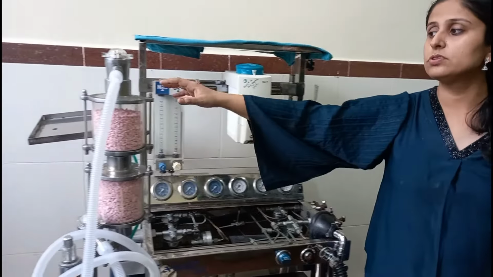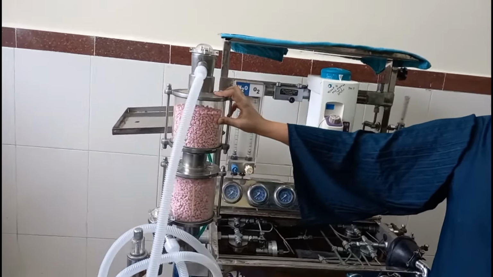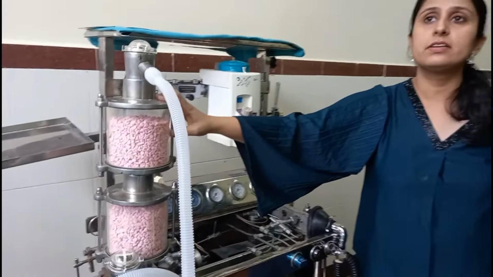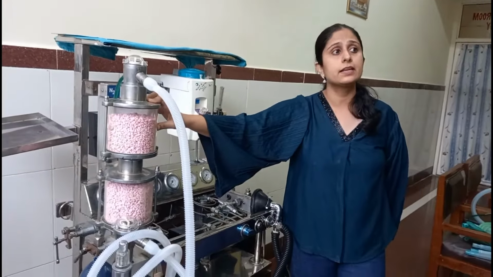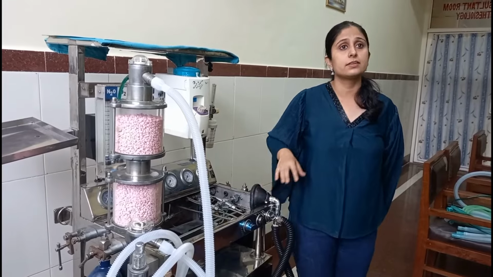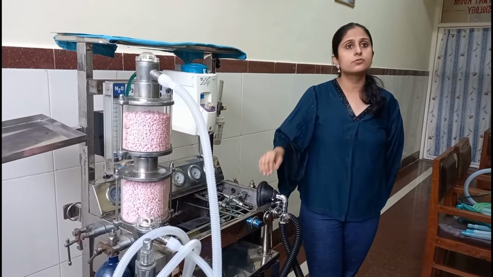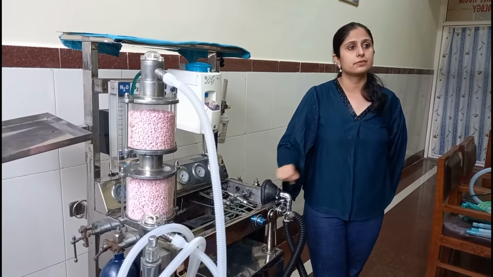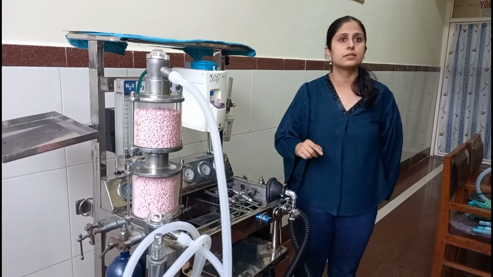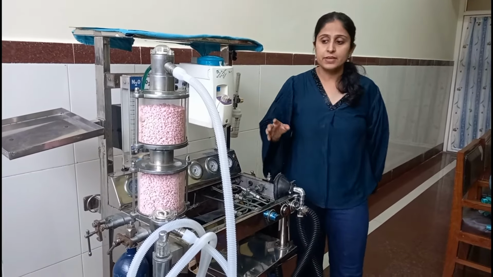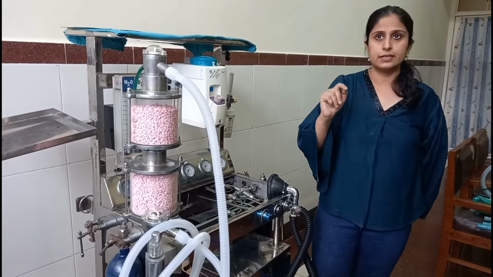Now discussing with you the soda lime canister. What is a soda lime canister? Soda lime canisters are added to provide alkalinity. As you all know, sodium hydroxide is alkaline in nature. It is going to absorb carbon dioxide: sodium hydroxide plus carbon dioxide forms sodium bicarbonate. That will keep the whole circuit alkaline in nature.